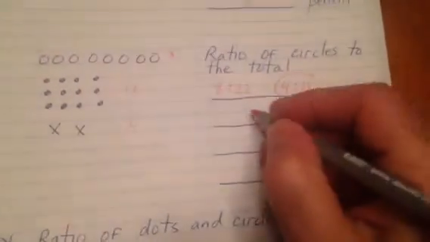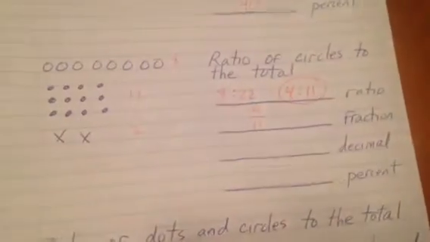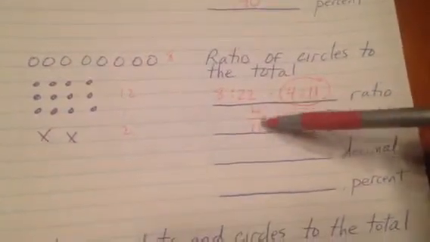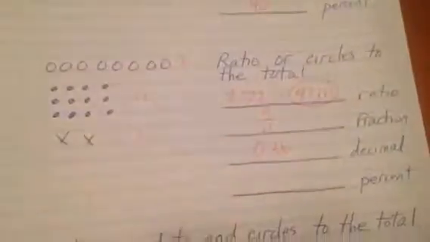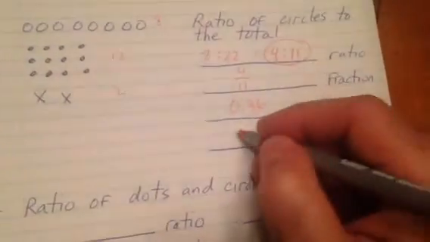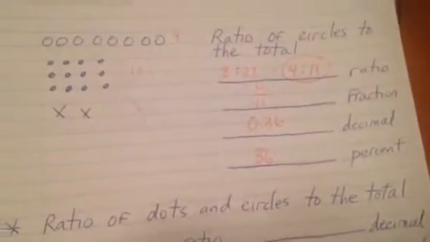We write it as a fraction, 4 over 11. We change it to a decimal by dividing top by bottom, and you get 0.36. We multiply that by 100 to get the percent. We get 36%. And that's how you do that.